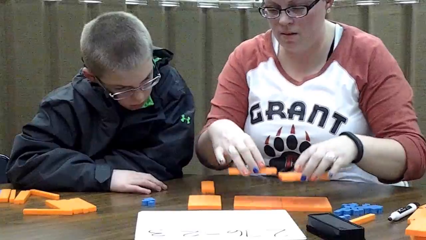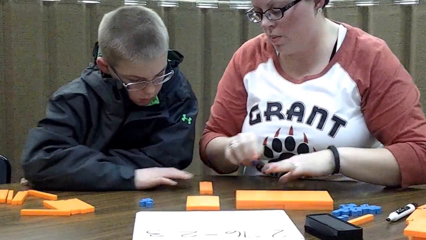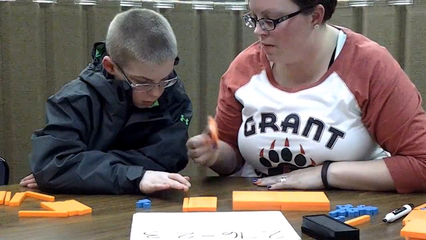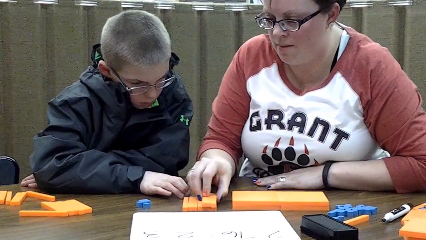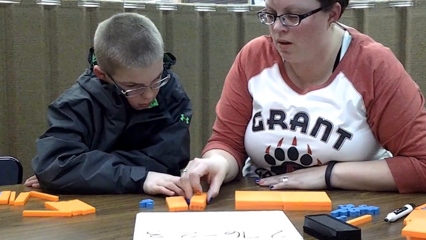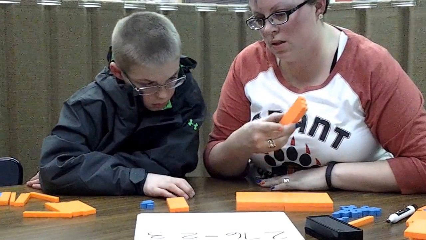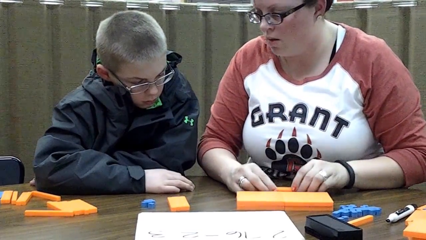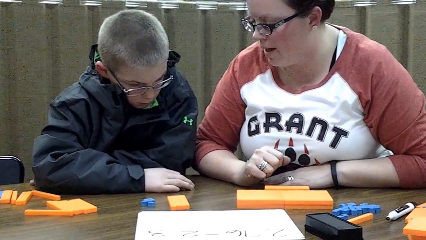Mm-hmm. Yeah? Can we put these on top of there? Can we put any of these on there? Mm-hmm. Okay. So we know that 2 and 3 tenths goes into 2 and 76 hundredths one time. So that equals 1. Okay?